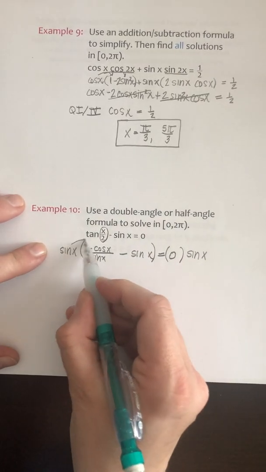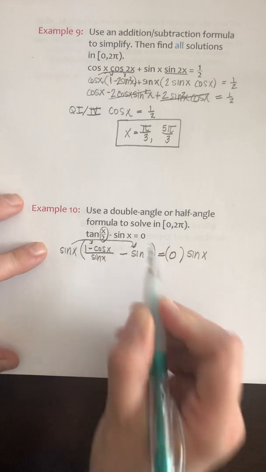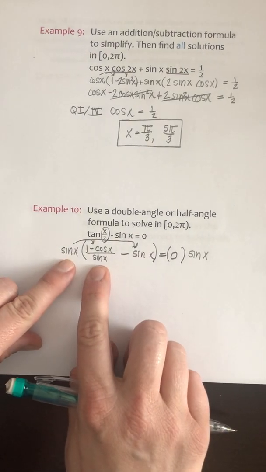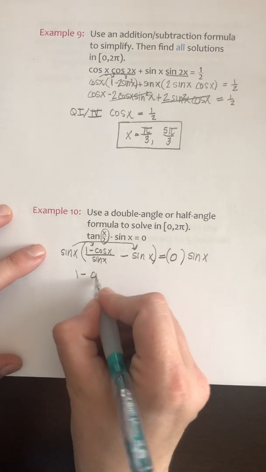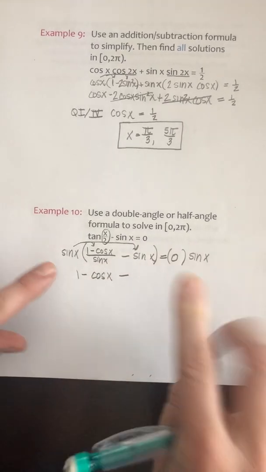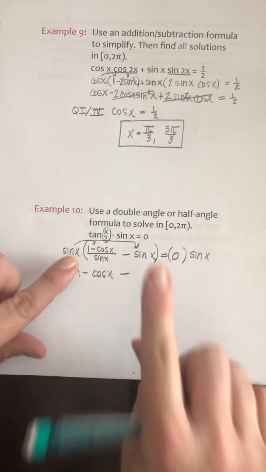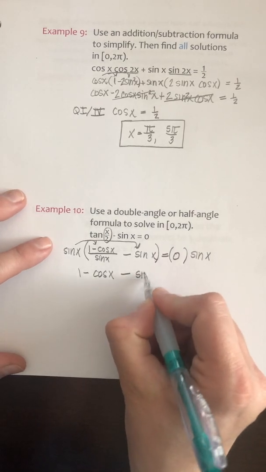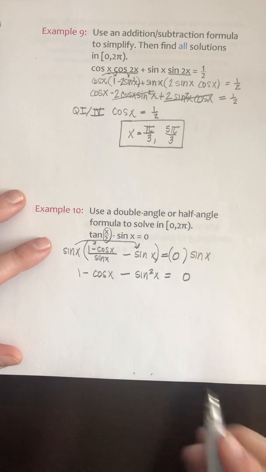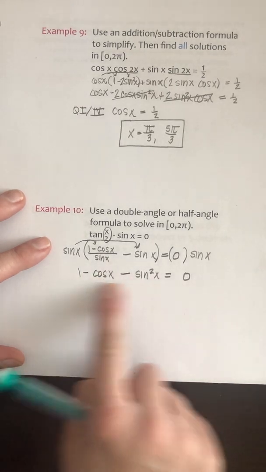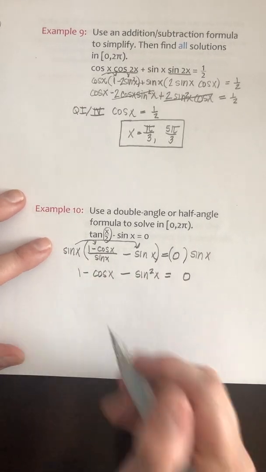Now over here I have to distribute it. What happens when it gets multiplied times this first term? Well, the sine x's cancel out, so we're left with 1 minus cosine x. What happens here? Sine x times sine x turns into sine squared x. On the other side, you still have 0. So the issue now is there's no GCF, and they're 2 different trig functions.